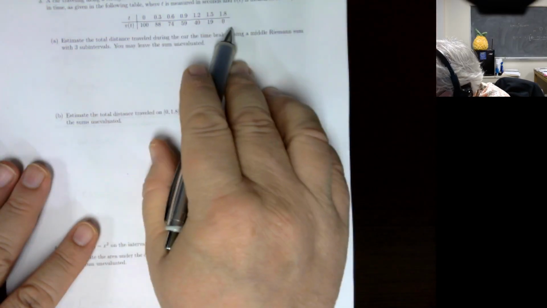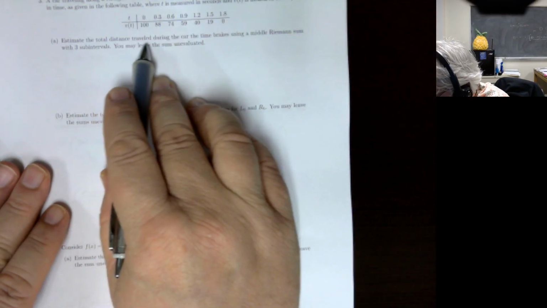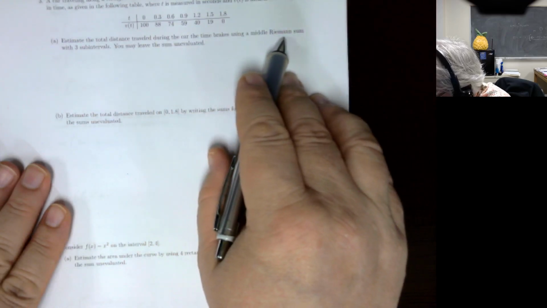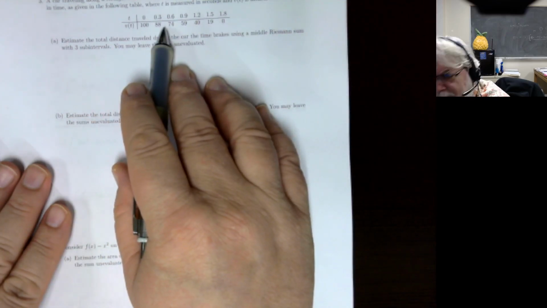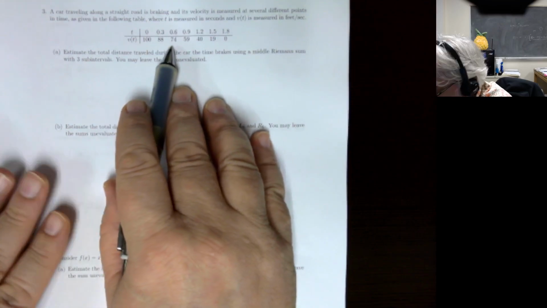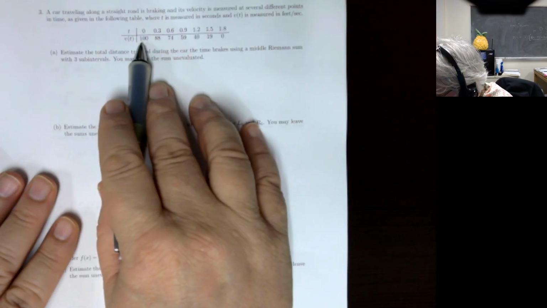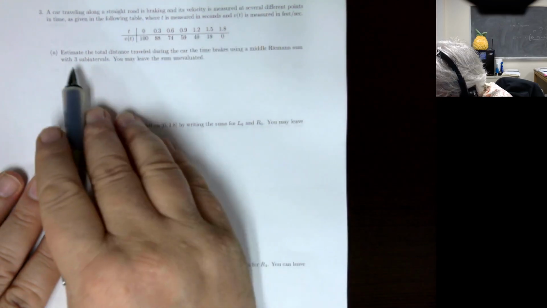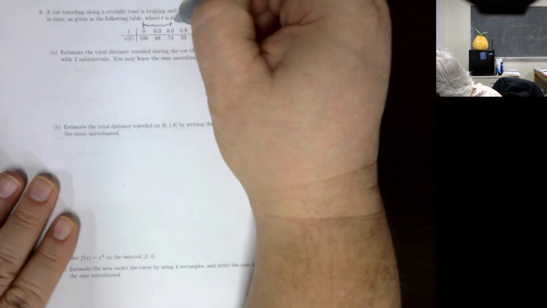All right. Now we have a table of values, and we want to estimate the total distance traveled on this. And this is one we did in class as well. If you're using midpoints and you only have 3 subintervals, where are your 3 subintervals? Well, it's going to go from here to here, and then from here to here, and then from here to here.